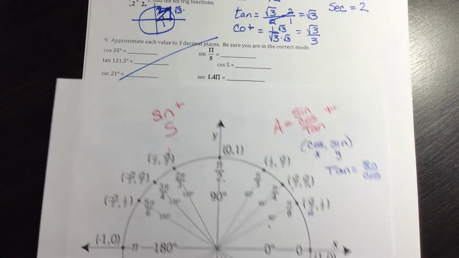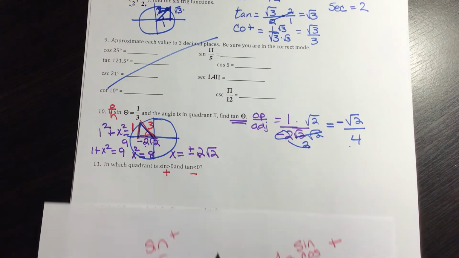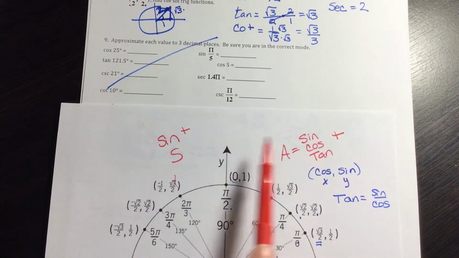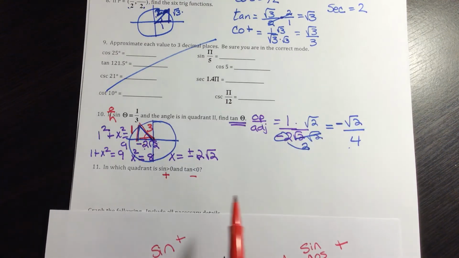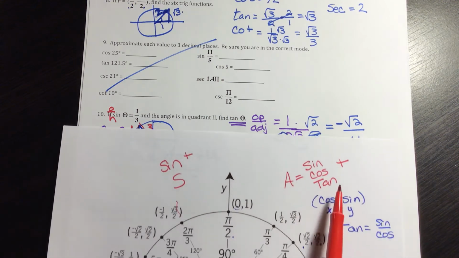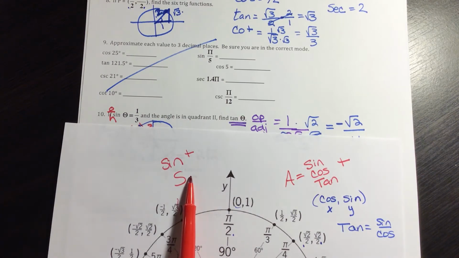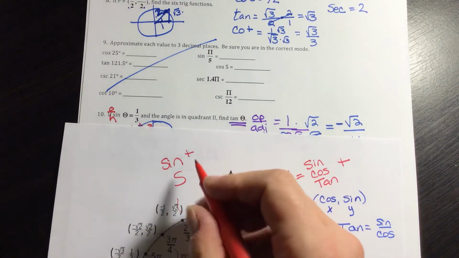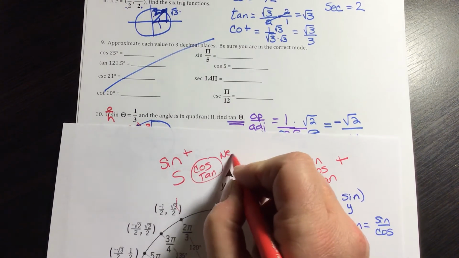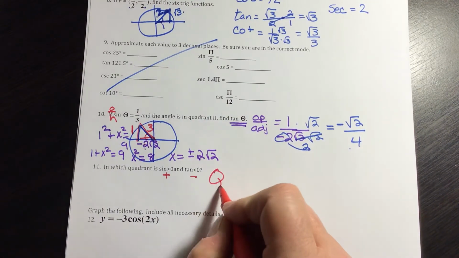So what am I looking for again? I'm looking for sine being positive. Sine is positive in the first and second quadrant only. And tangent has to be negative. In the first quadrant, tangent would be positive, but in the second quadrant, sine is positive, and cosine and tangent are going to be negative. That's what we're looking for, so this would be quadrant 2.